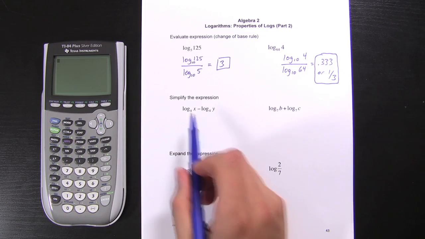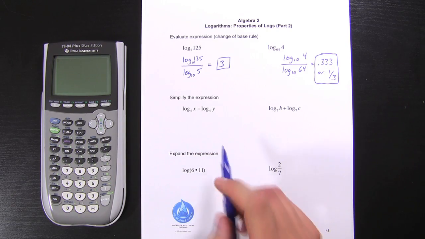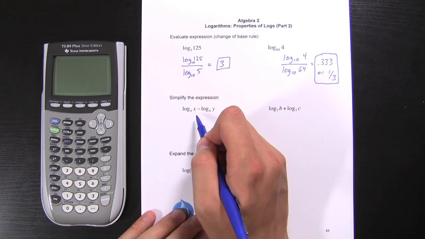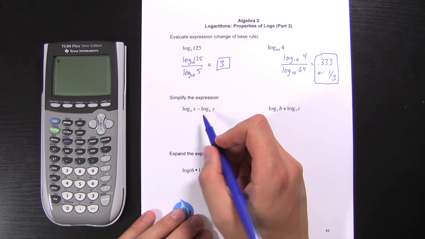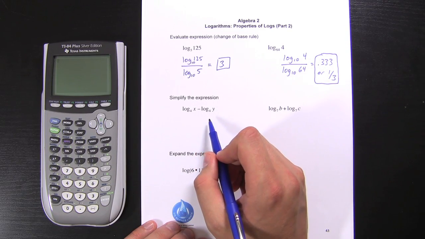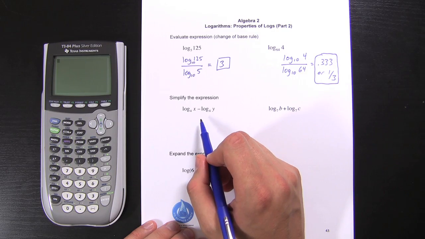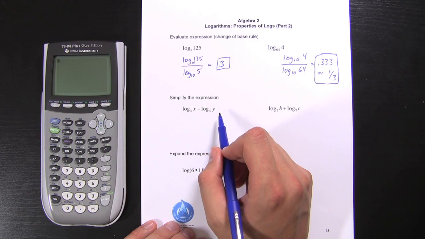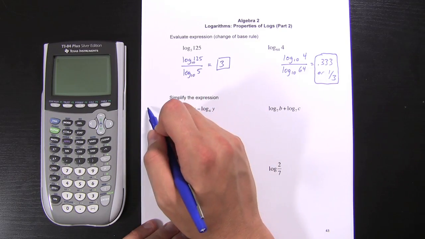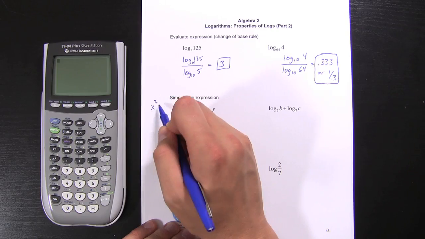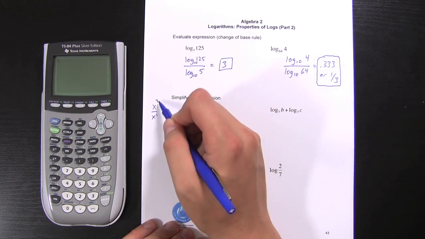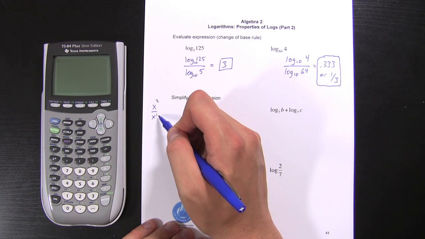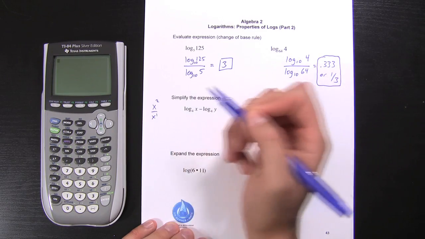All right, next we're going to simplify a couple of expressions. So here we have two logs. They're subtracted from one another. The way to simplify this is going to sound a little strange, but think about what we normally did with exponents. What happened when we divided exponents? We subtracted, right? Like x squared divided by x to the first. When you had a division situation, you subtracted 2 minus 1.